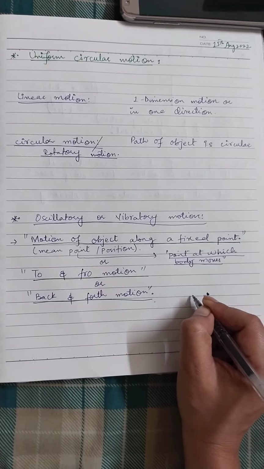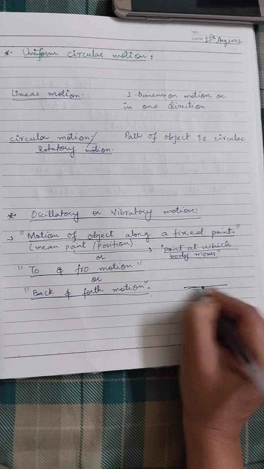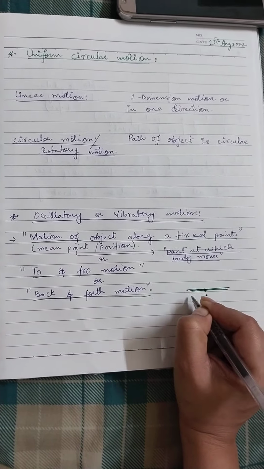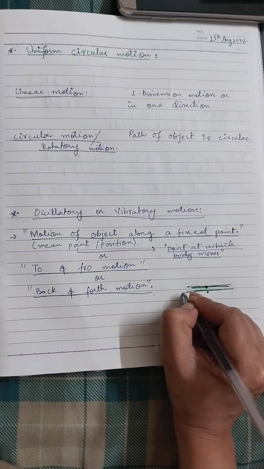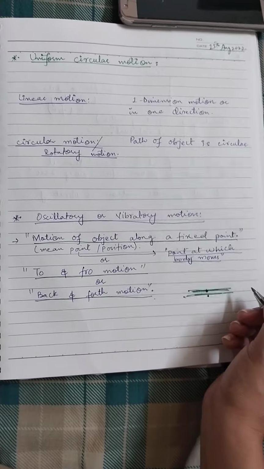Let's say a body is moving like this, back and forth like this, or to and fro again like this. So this type of motion is called oscillatory or vibratory motion.